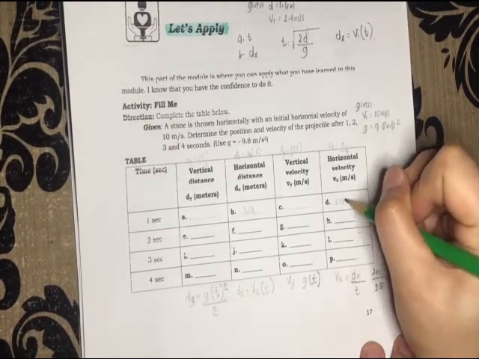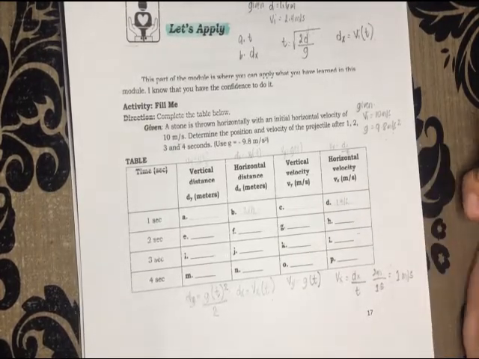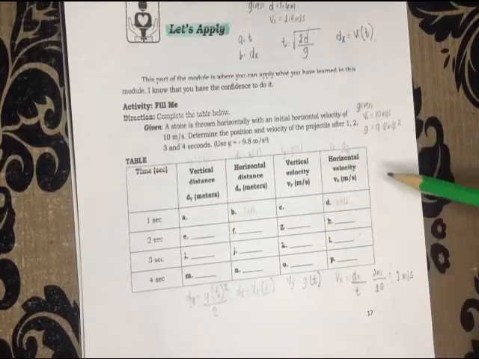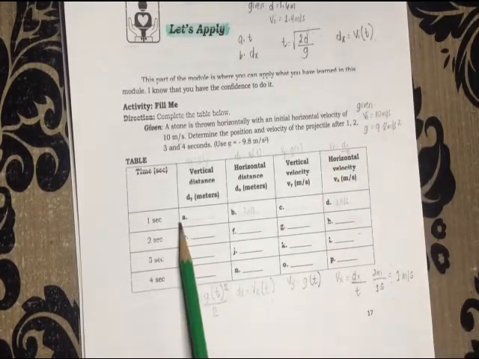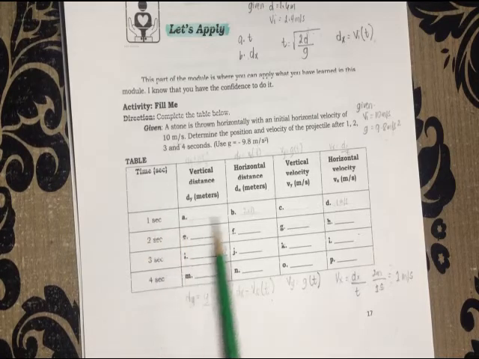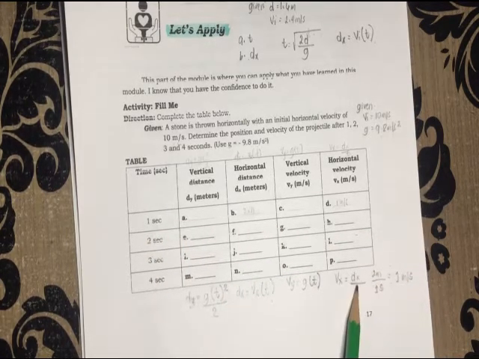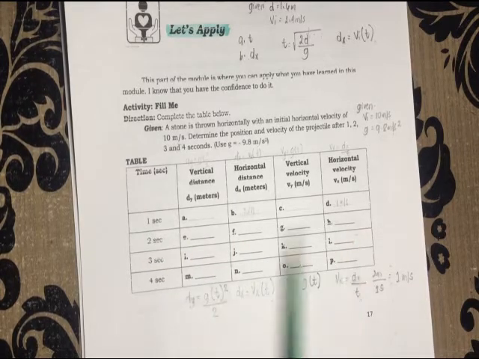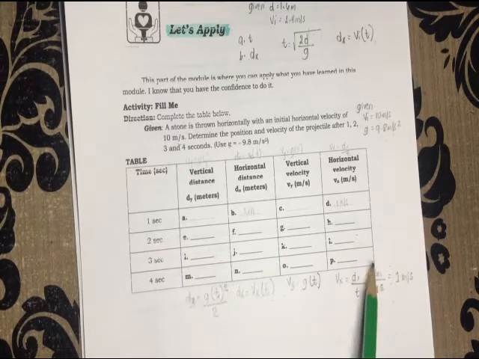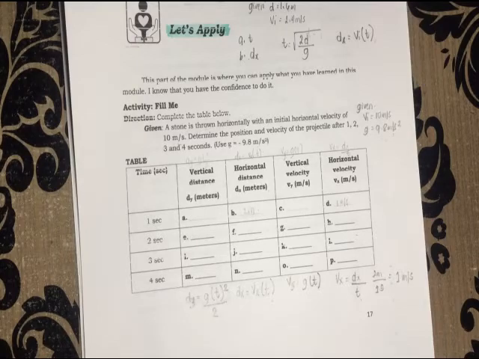1 meter per second. Okay, so kung mapapansin nyo, yung time lang naman yung nababago actually, di ba? So, dito sa row na to, lahat ay 1 second yung gagamitin yung time. Okay, lahat 1. Dito, 2, 3, and 4. Okay, so ganun lang yung gagawin natin.